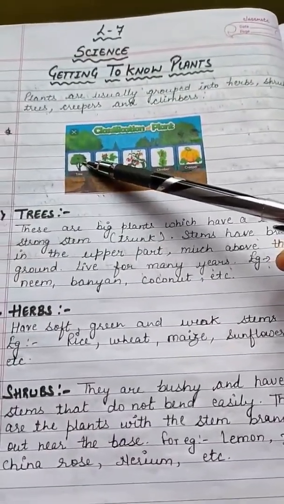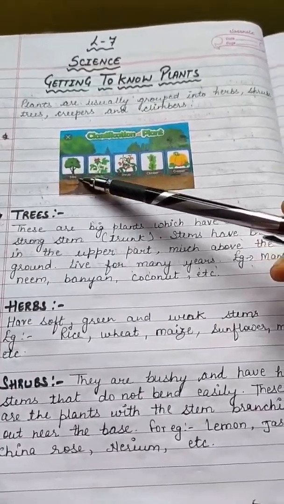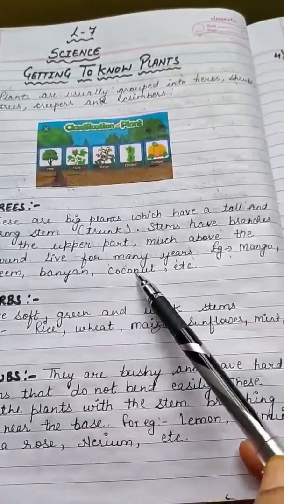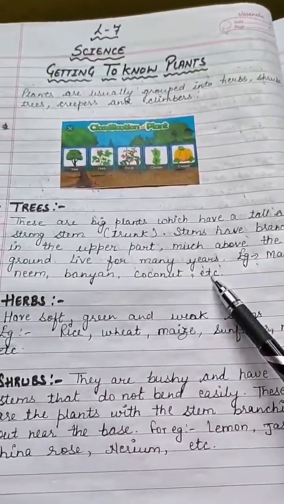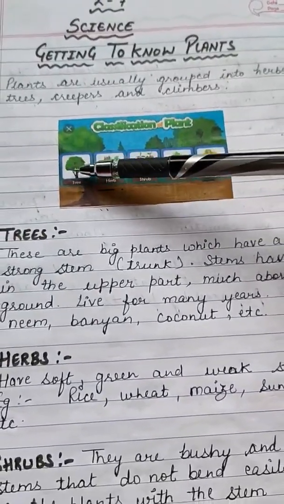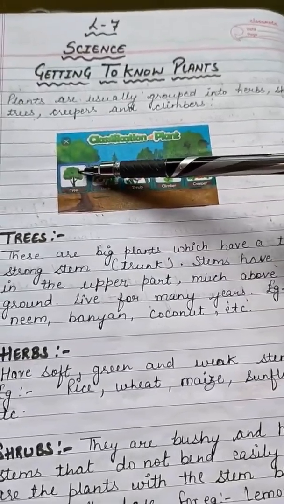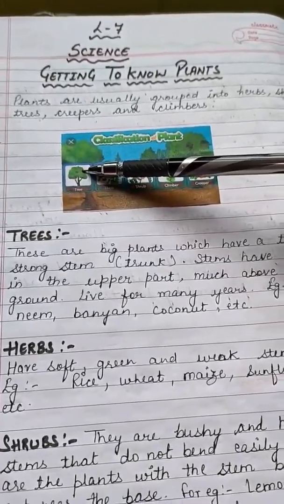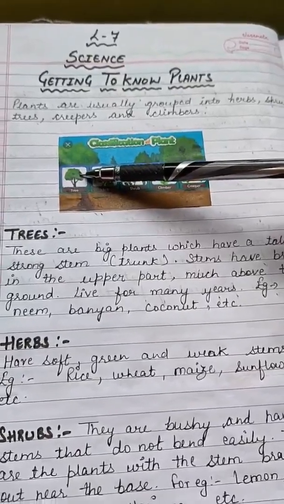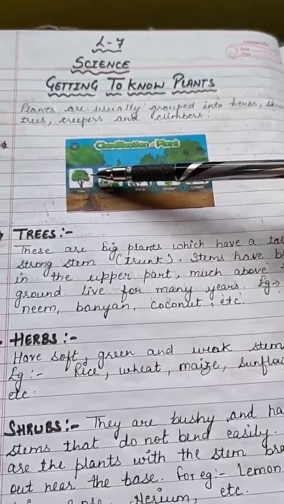These trees live for many years. They have a very long lifespan. For example, mango, neem, banyan, coconut, etc. So these trees have a long trunk and many branches. They have a very long lifespan, and there are many examples of trees such as mango, neem, coconut, banyan, etc.